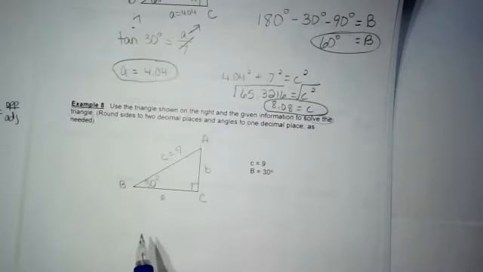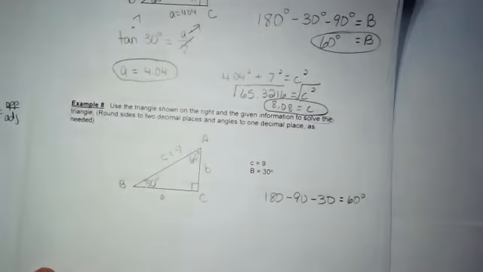Or, Elizabeth said, we know 180 minus 90 is 90. So these other 2 have to add together to be 90. So 90 minus 30 is 60. Either way, you come up with 60. Okay, so we know angle A. We solved all the angles.